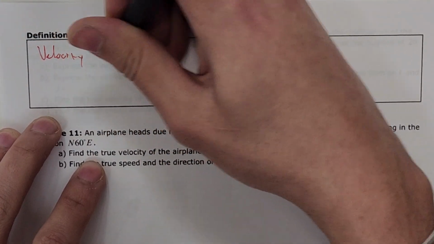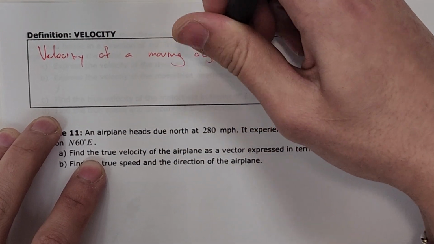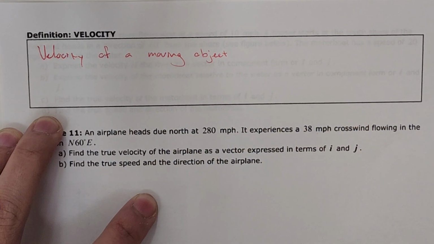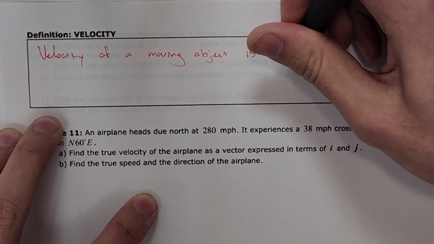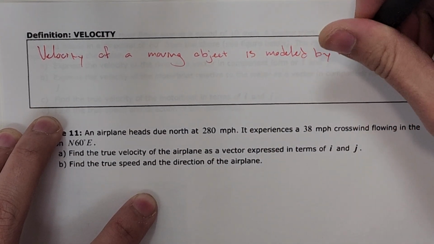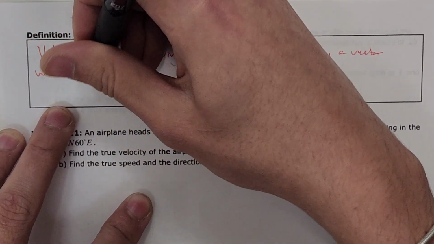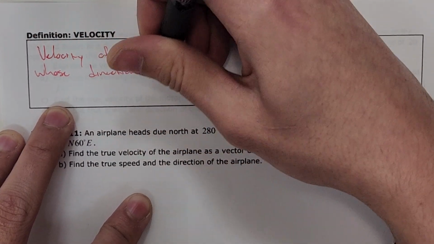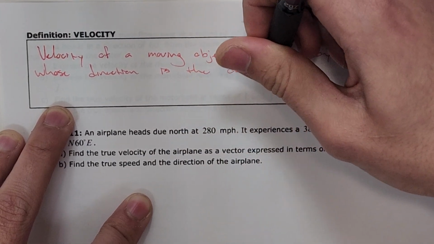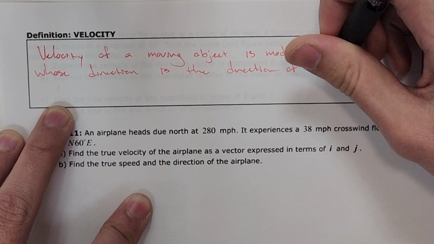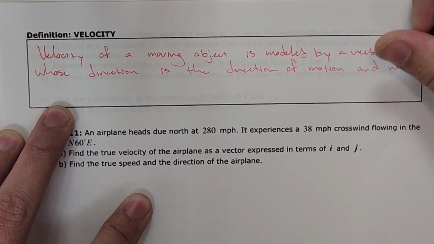So velocity of a moving object, and that object could be a plane, it could be a boat, it could even be like the wind. Velocity of a moving object is modeled by a vector whose direction is the direction of motion, and whose speed, or whose magnitude, is the speed.